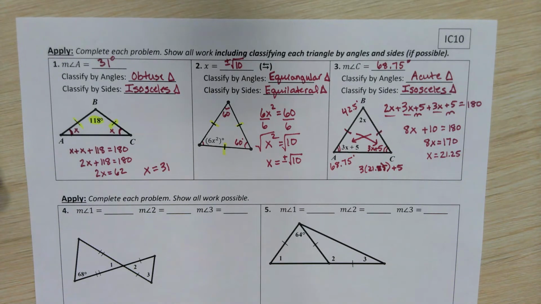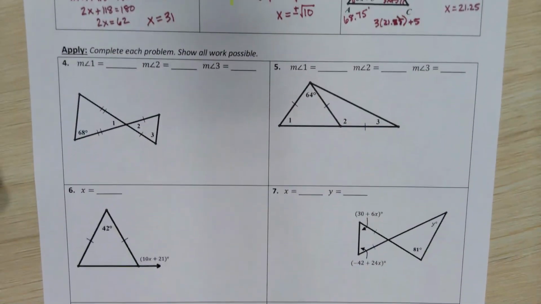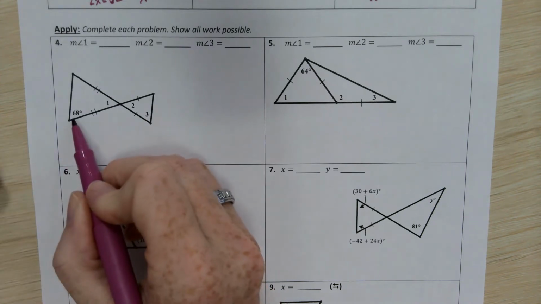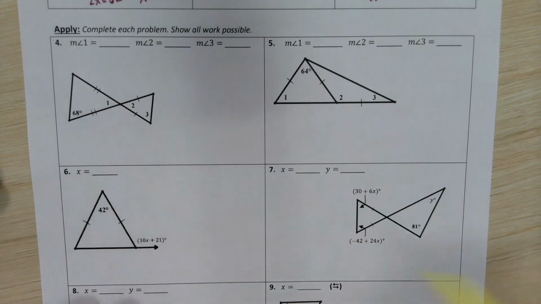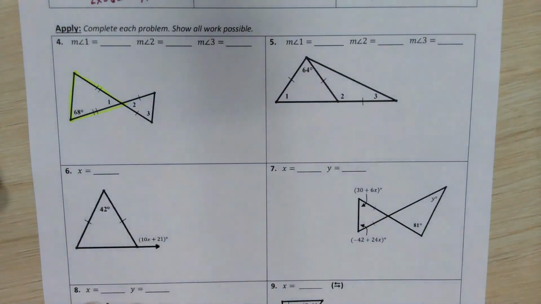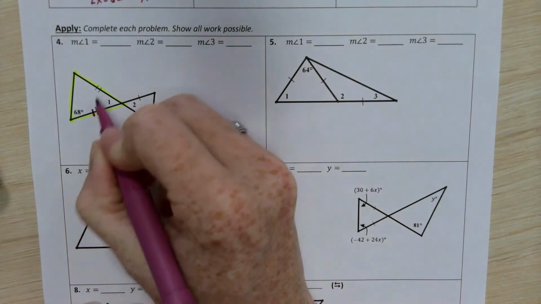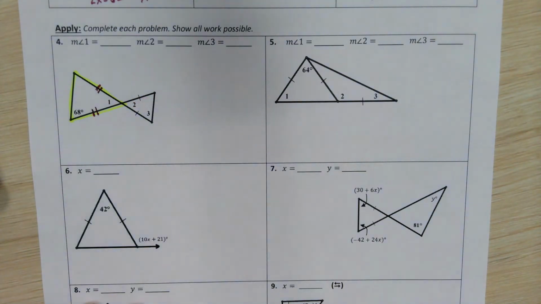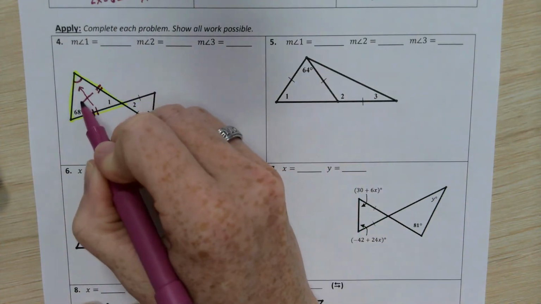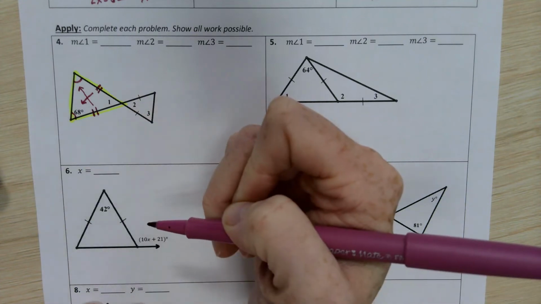All right, on to example 4. This one doesn't have any algebra in it, but it is asking us to come up with a couple different angle measures, angle 1, angle 2, and angle 3's measure. And we only have one value to use to get us started, but we do have some congruent marks. So I'm going to start with this triangle over here because that's the one where the 68 is at. And I'm going to think about why these congruent marks might be here. If we travel across from those congruent sides, we should land on congruent angles.